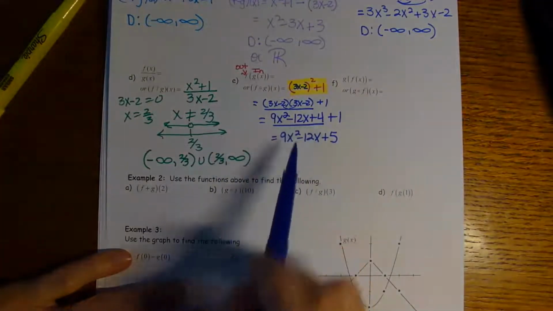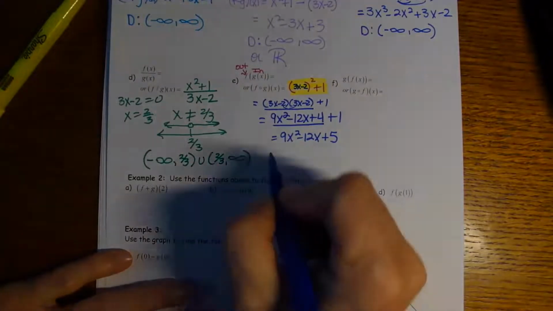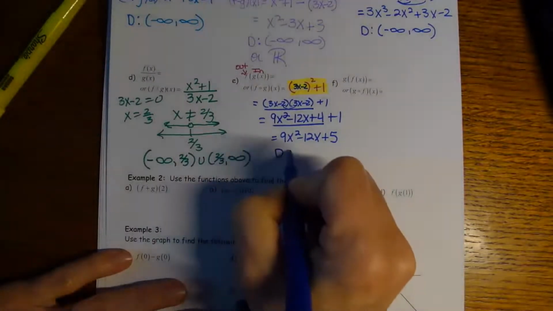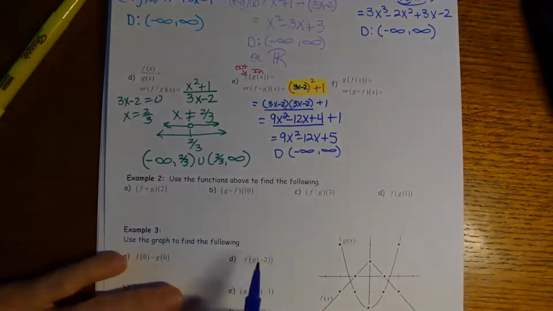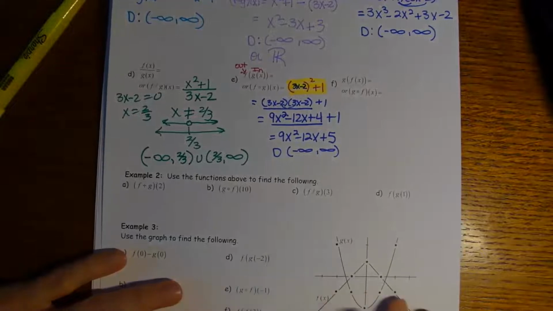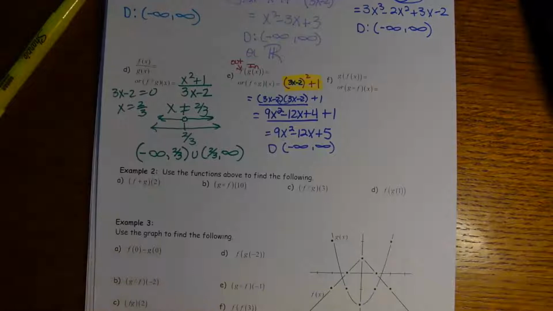This is a parabola. My two original functions were parabolas, so there's no domain restrictions. And I'm going to put a note here in red. I wanted to do it the right way before we point out the obvious wrong way.